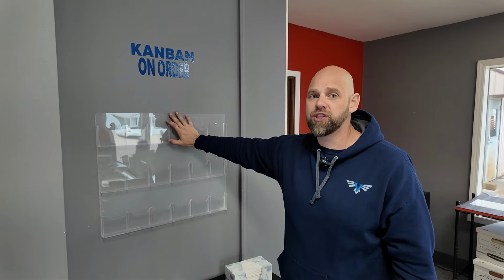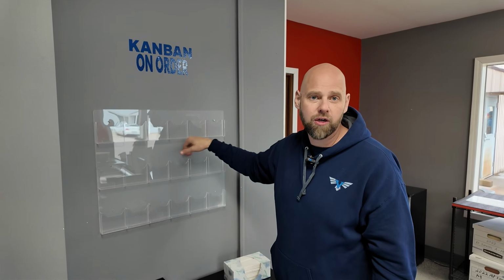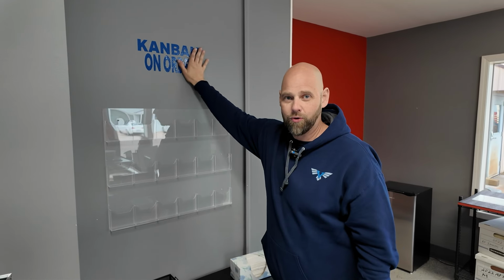Every Kanban system is going to need a place to turn in to get reordered or remade. This is our first version. So we kept it simple. We just ordered some bins off of Amazon. It allowed us to just put the cards right here. As you can see, it said Kanban on order up here.